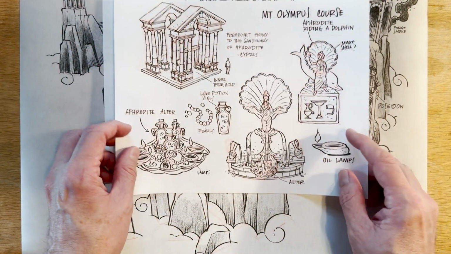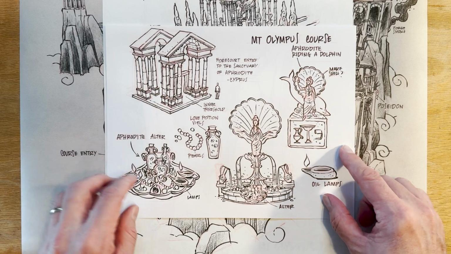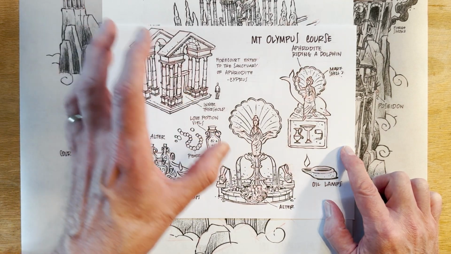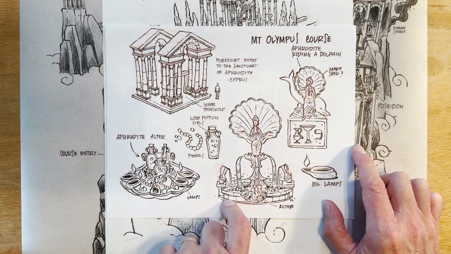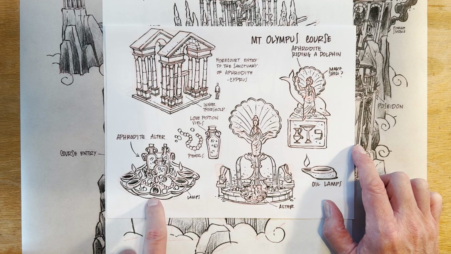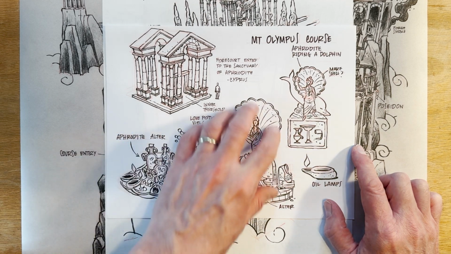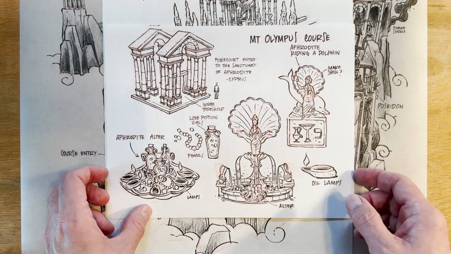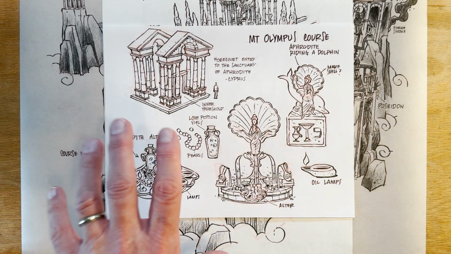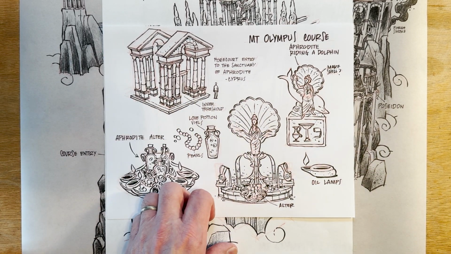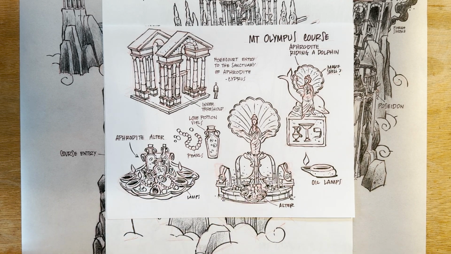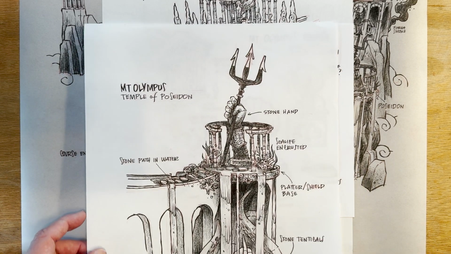And here are some detail sketches I did first that explore the architecture, potential elements that might be in the shrine, and offerings that might appear at the base of the shrine, each exploring the potential and possibilities that we could start focusing on as we start getting into actually building this. The next temple we meet is to Poseidon.